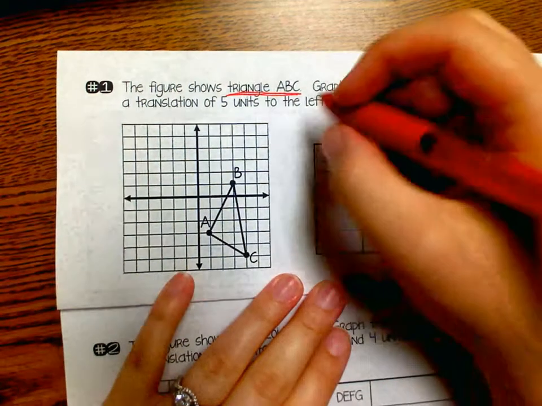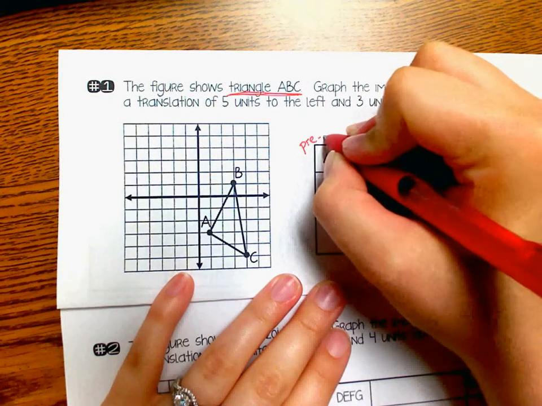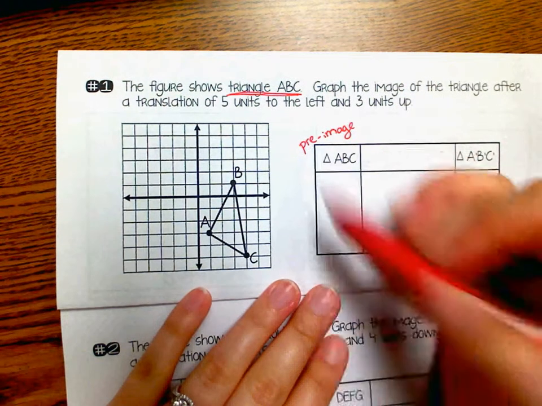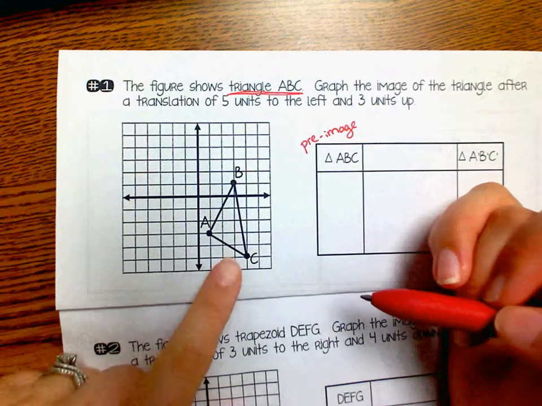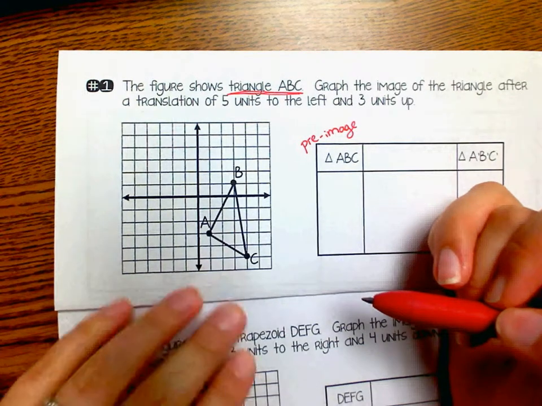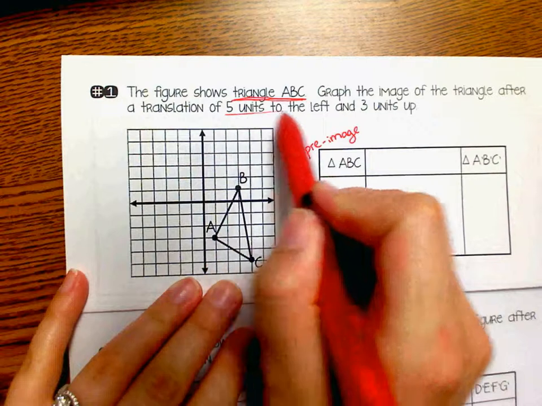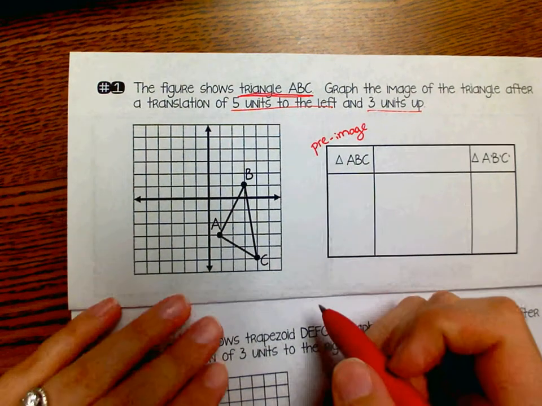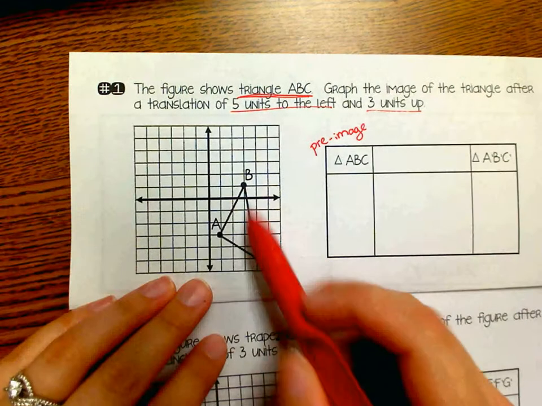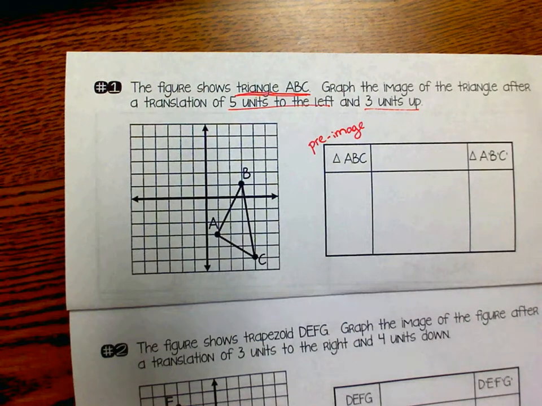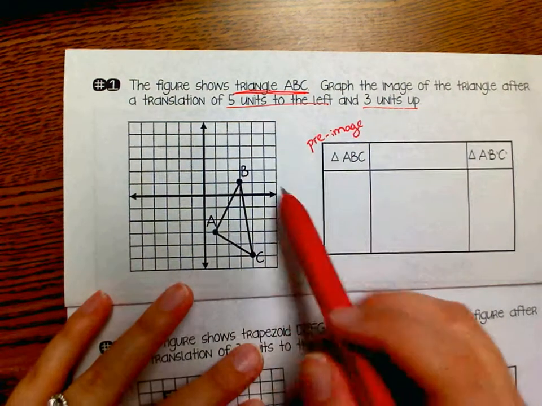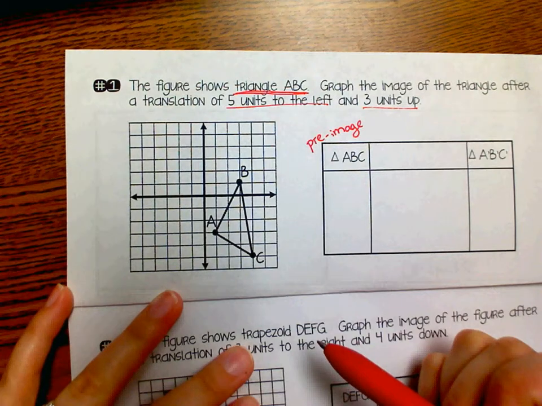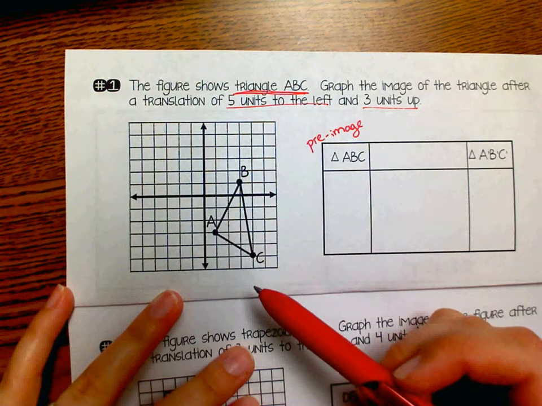And then we've talked about it a little bit already, but this is called our pre-image because it is the image before, so pre meaning before, we have applied this translation. So the translation is to move 5 units to the left and 3 units up. How I'm going to show you to do that is to take each of my endpoints, which are called vertices, and move them according to what it says here. It's a little bit easier for me to do that than to try to visualize moving the entire shape.